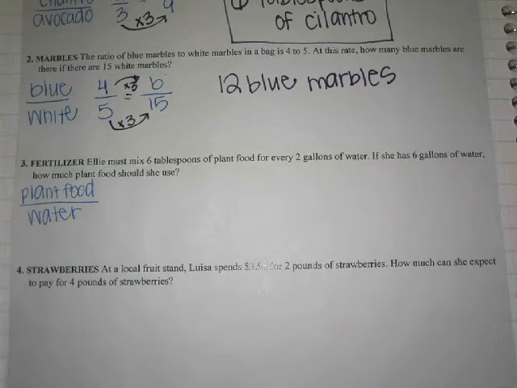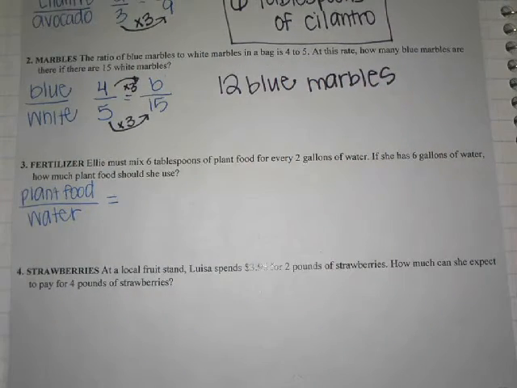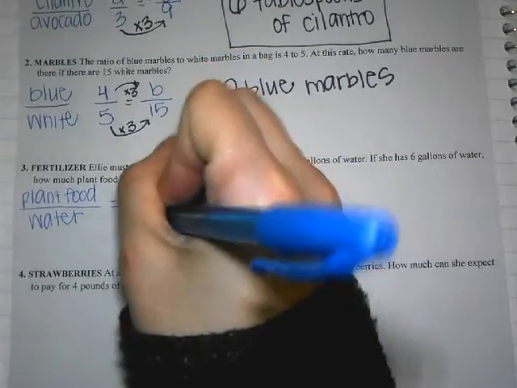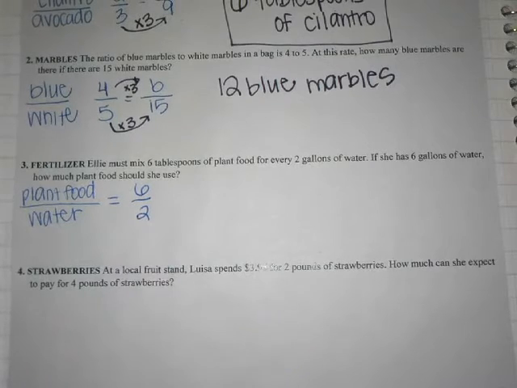Those are the 2 things that we are comparing. Everyone write down the ratio that they give you in the first sentence. What ratio did they give me, everyone? So 6 tablespoons of plant food for 2 gallons of water.